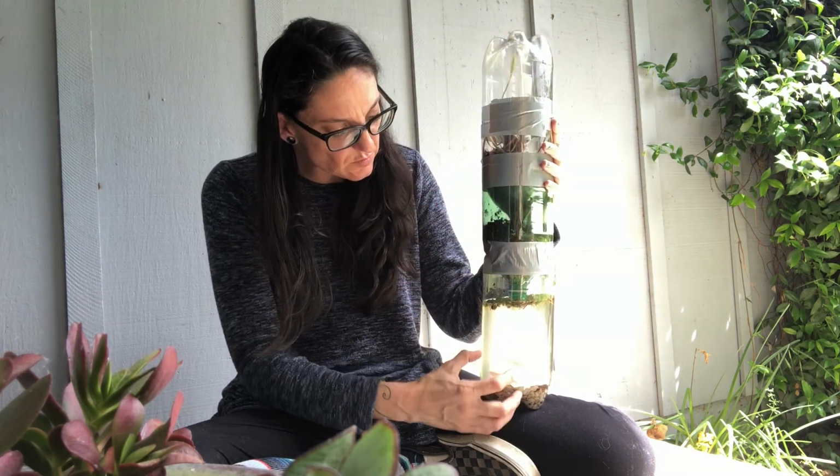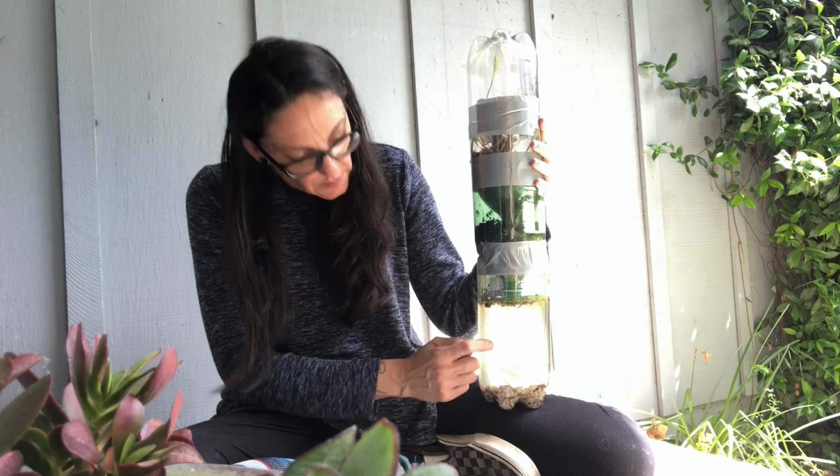and then continue on back down to the aquatic layer, where it's bringing all those nutrients back down into the aquatic layer. And the plants down here are going to help keep the water nice and clear because they're working and producing their own food and energy as well.